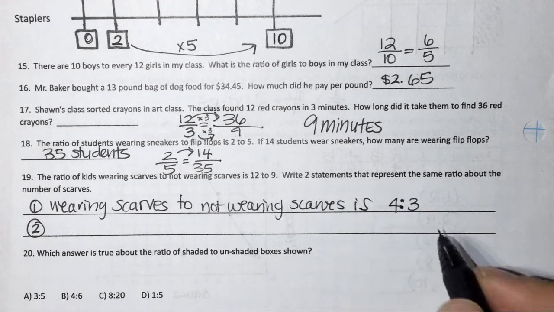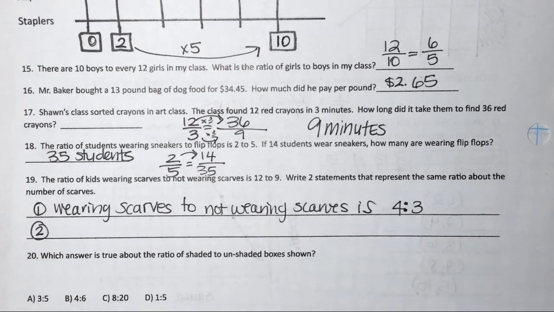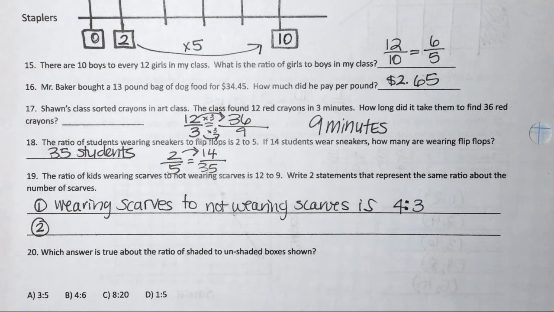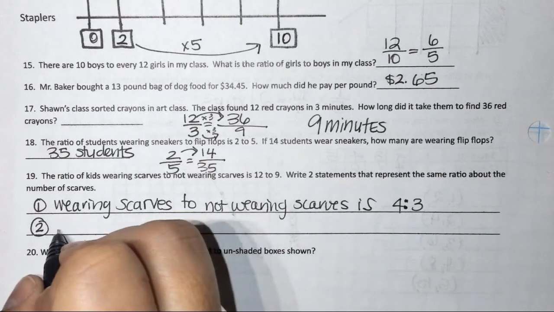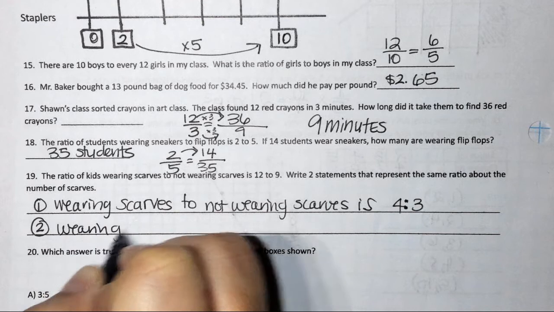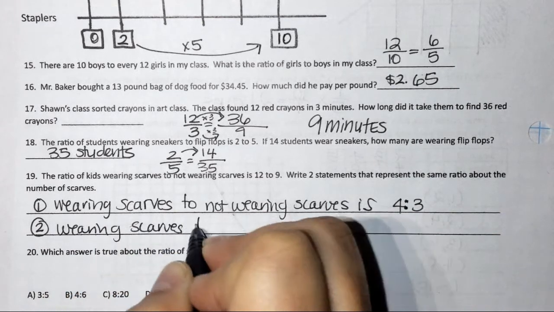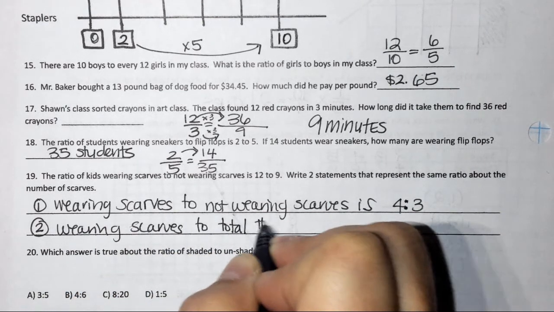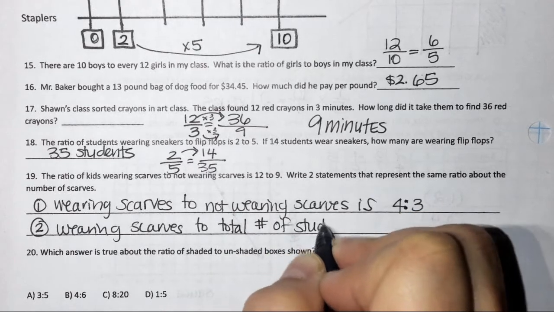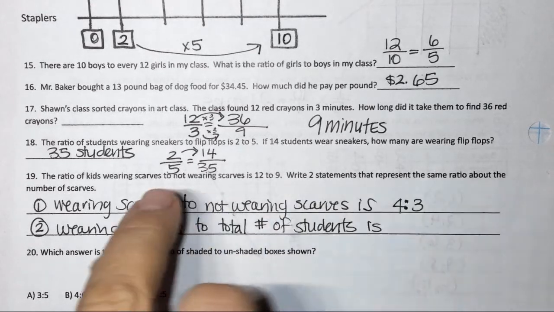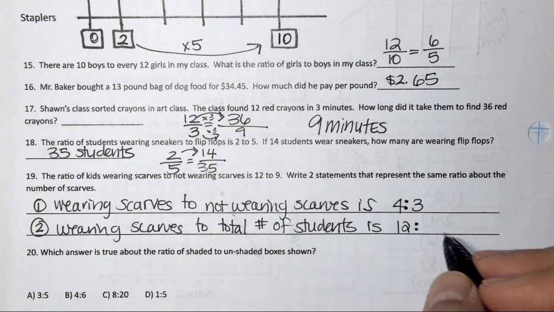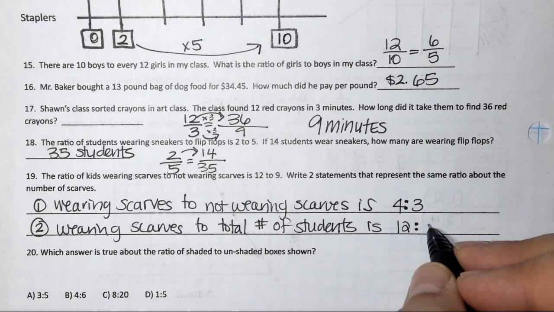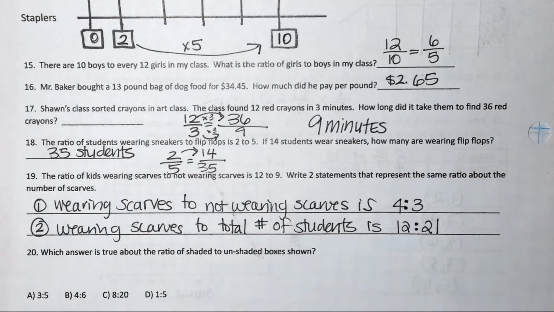Okay. Is there one I could do that deals with the total number of students? Yeah. What could I do? The students wearing scarves to their total number. Okay, so wearing scarves to total number of students is, all right, wearing scarves is 12. What's the total number of students? 21, because we've got 9 plus 12.